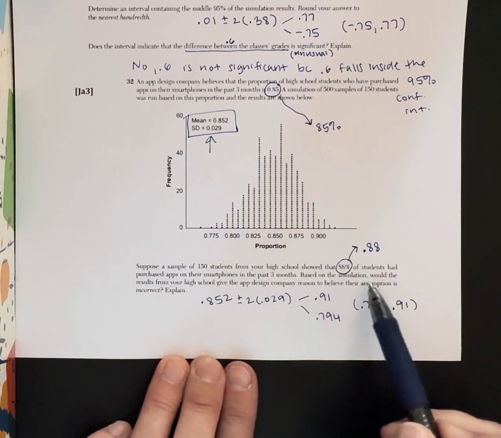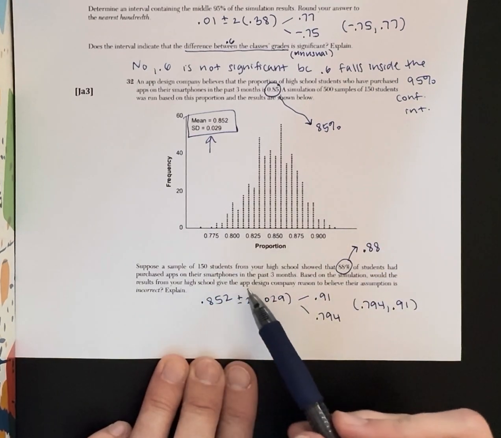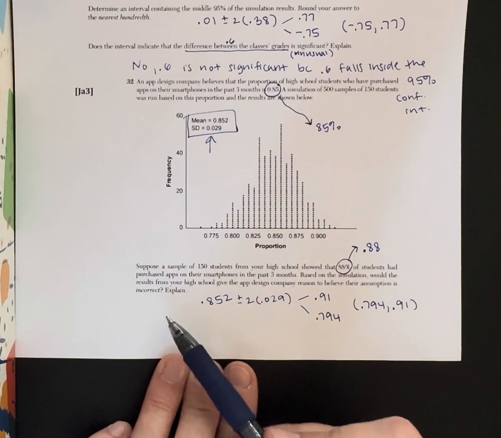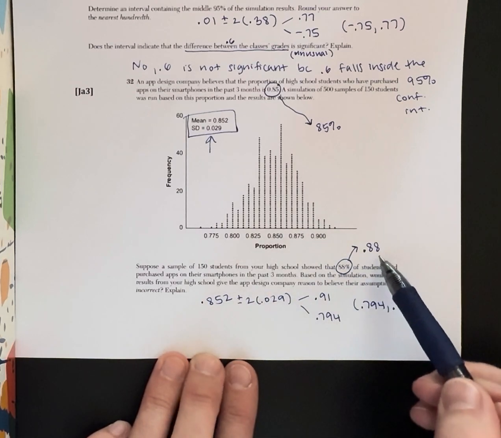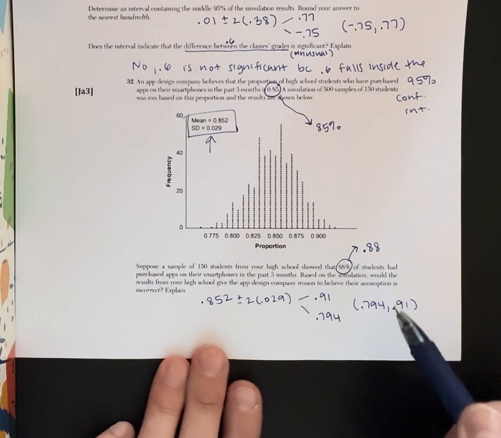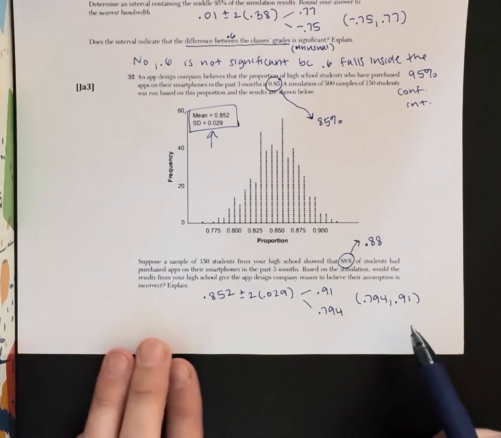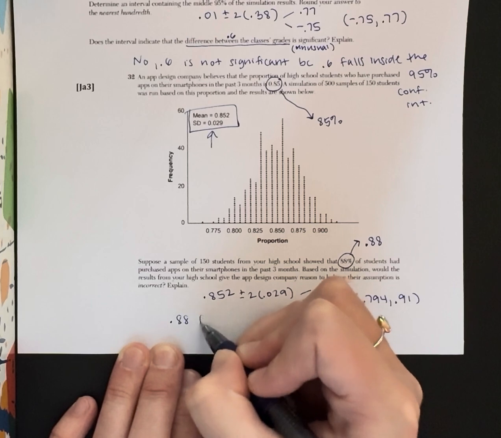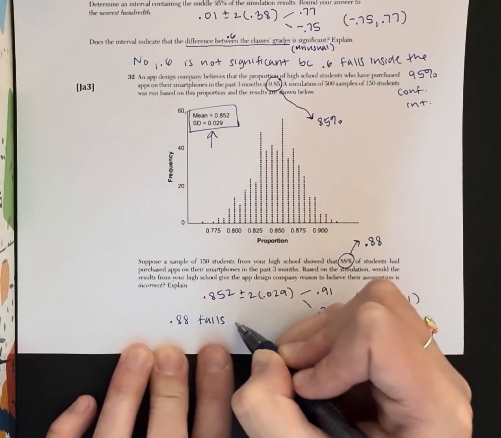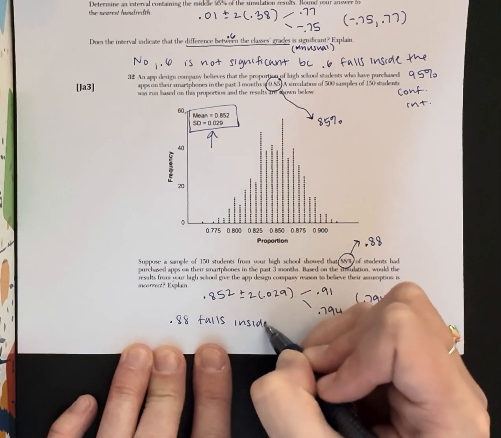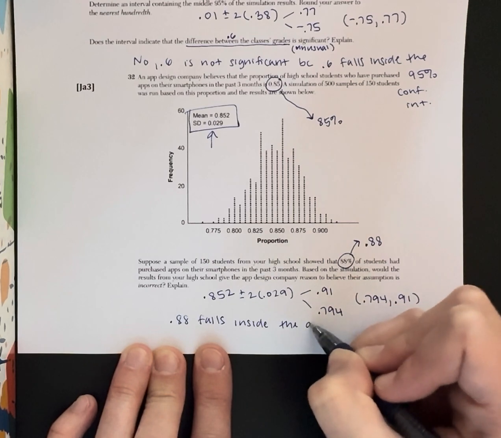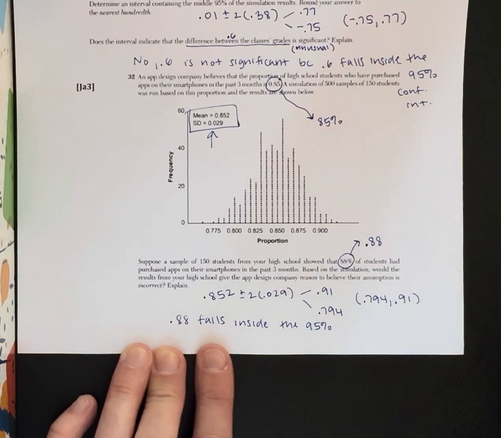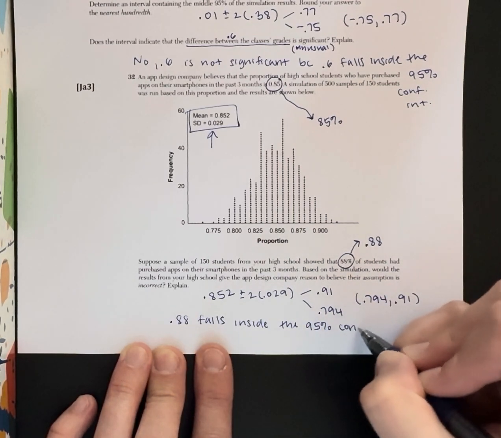So we want to know, based on the simulation with the results from your high school, does it give the app design company reason to believe their assumption is incorrect? So 0.88, does that fall inside or outside of the confidence interval? So 0.88 falls inside the 95% confidence interval.